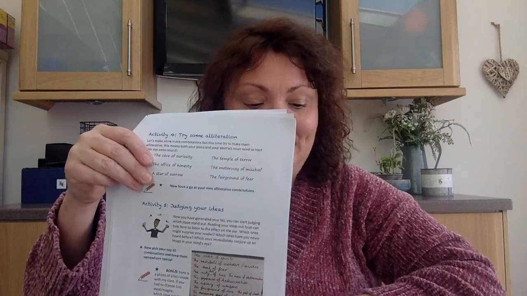So I think this activity is really going to suit you all, okay? And it's such fun. So what you're going to do now is try some alliteration. You're going to use abstract nouns and places, but you're going to use the same letters for both. You're going to use alliteration. So again, there is an example on page 7, okay?